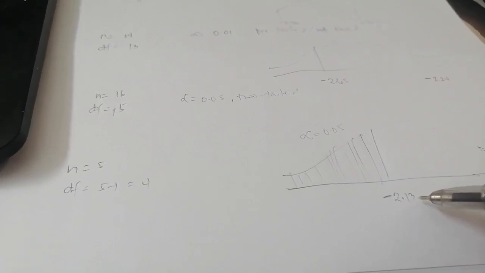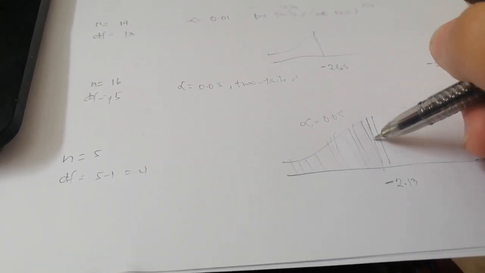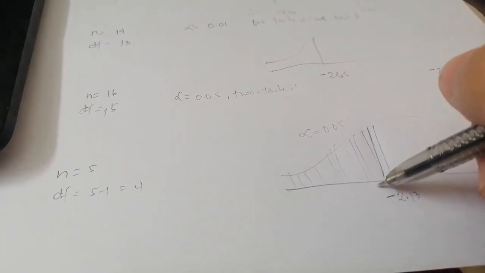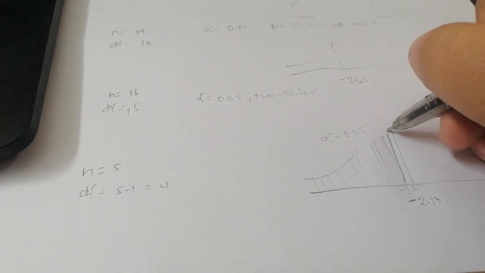So negative 2.24 compared with negative 2.13, meaning negative 2.24 is somewhere here.